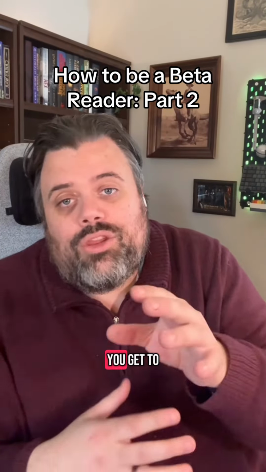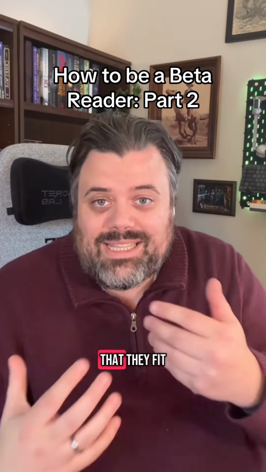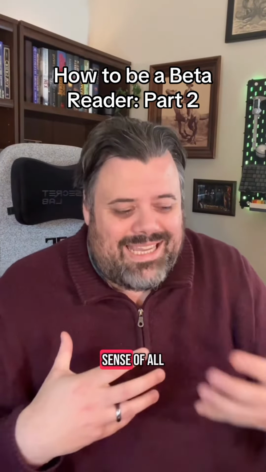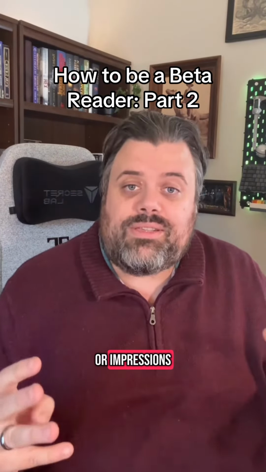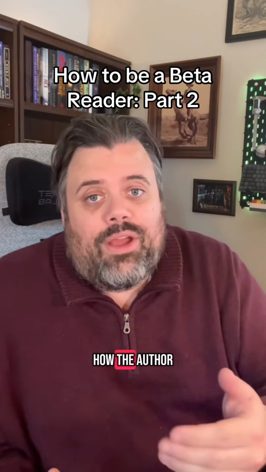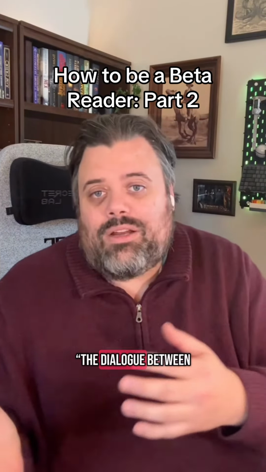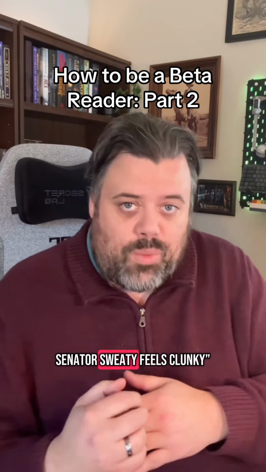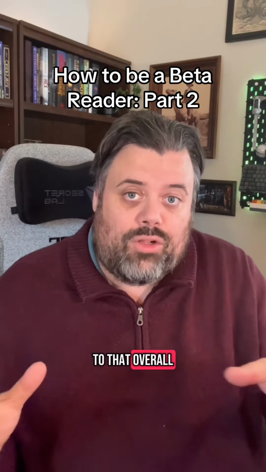Because at that point, you get to go back through your margin notes and start plugging them into whatever page in the analysis that they fit. This allows you to get a sense of all of the different pieces that make up those overarching feelings or impressions, and even better, possibly figure out how the author can help make it work. So for example, if a margin note reads, "The dialogue between Tusky, Milhouse, and Senator Sweaty feels clunky," you can realize that's one of the elements contributing to that overall note of that section.